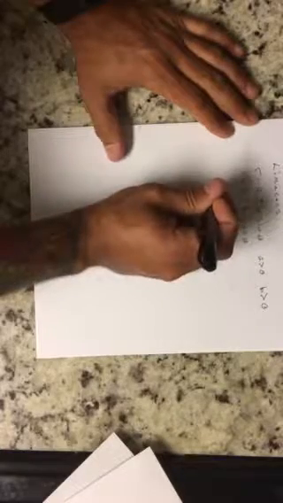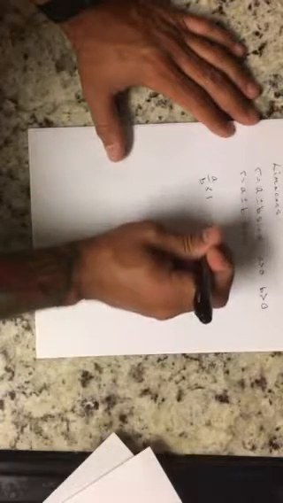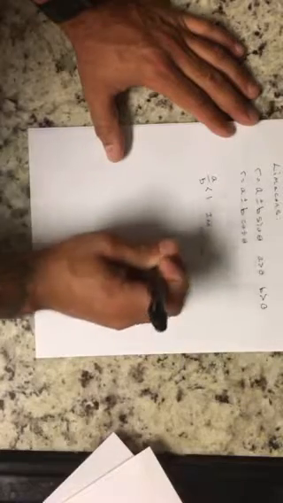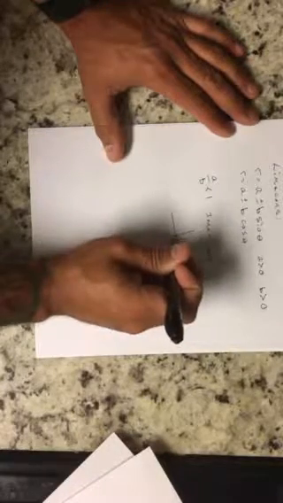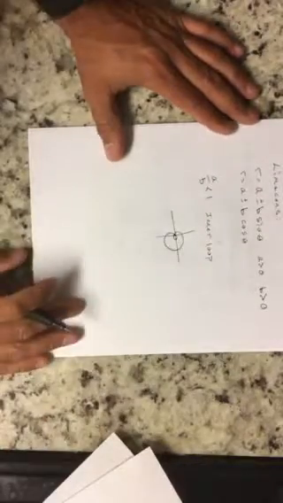Our second option is r equals a plus or minus b cosine of theta. And then what we're going to look at is the relationship between a and b. Is a over b less than 1? If that's less than 1, we call it an inner loop limacon, which means that it looks like this.